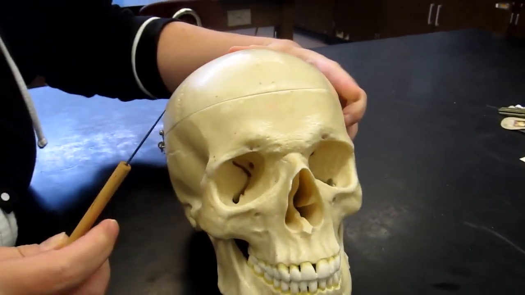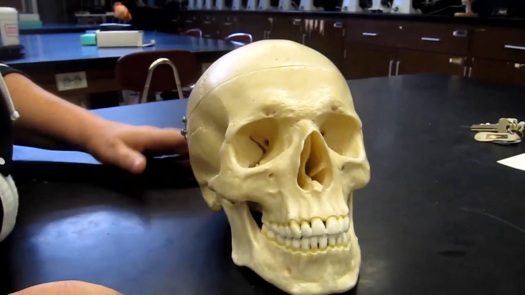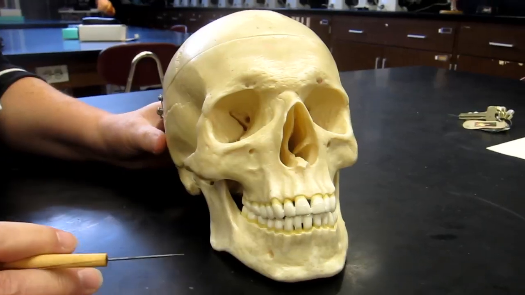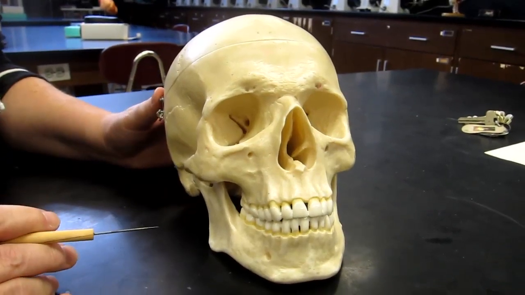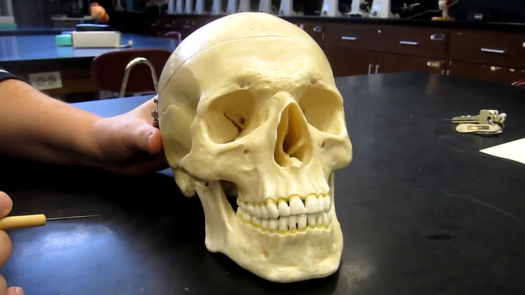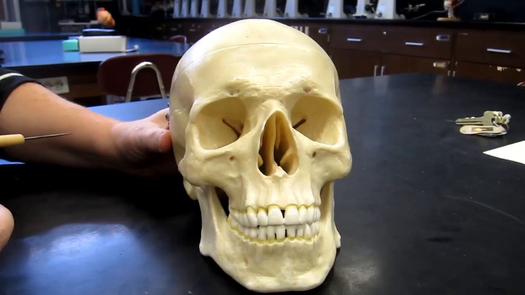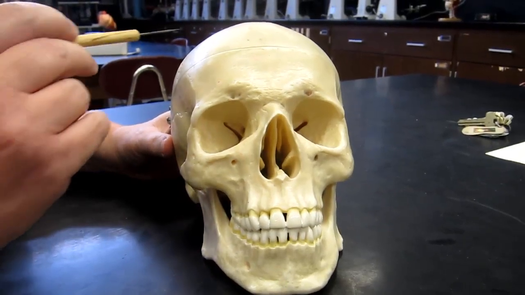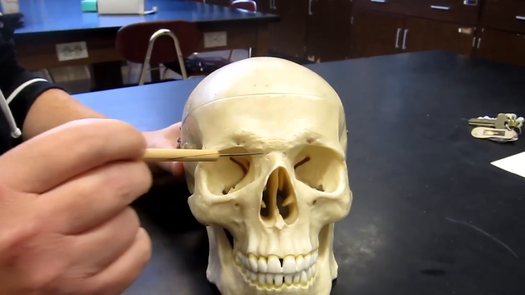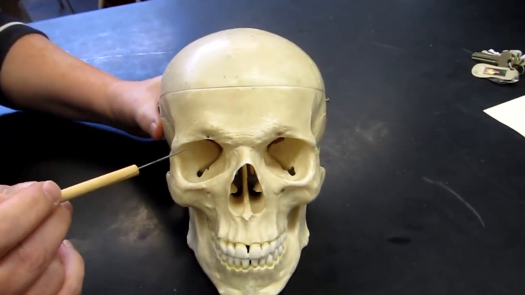And let's start looking at the specific locations of the skull that you had, the landmarks associated with each bone. And I'm going to go in order from the lab sheet that I gave you so that you can follow right along with me. Okay, so again, here's our frontal bone, and that makes our forehead region.